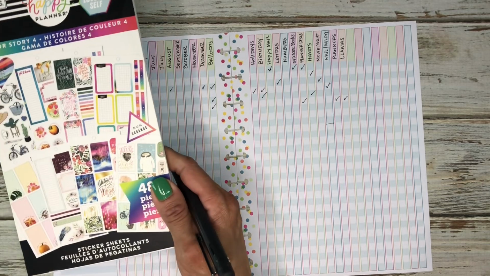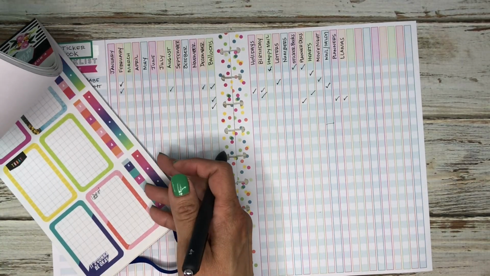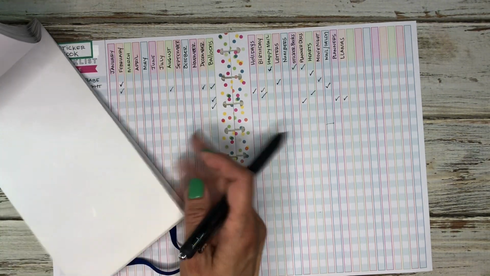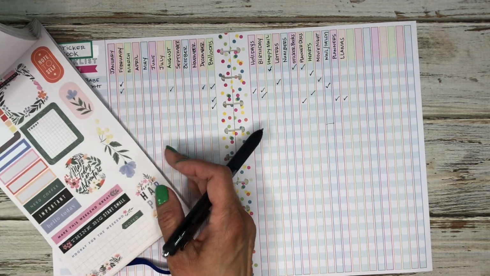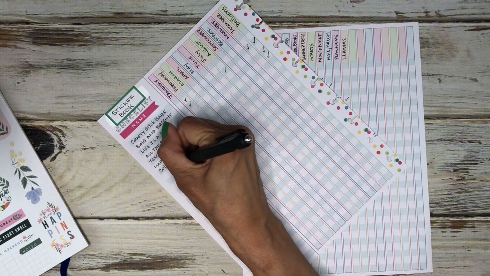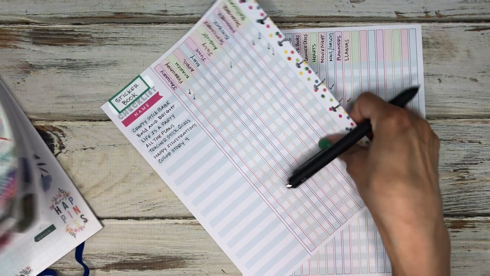So this color story sticker book, I think I pulled this one out to give you more of an idea to use for the months, because I do forget about these sticker books. So let's go ahead and write the name of this one. This is color story 4.